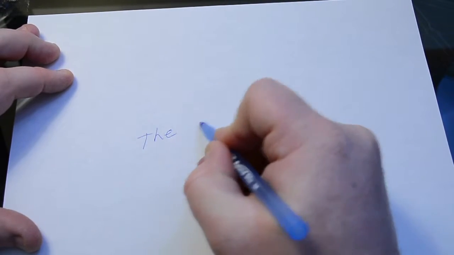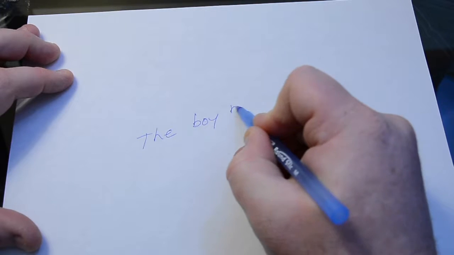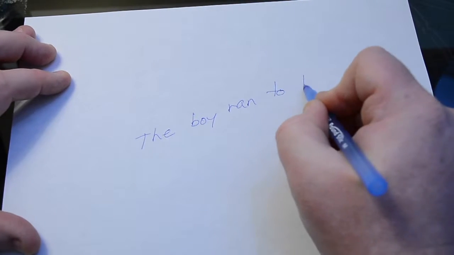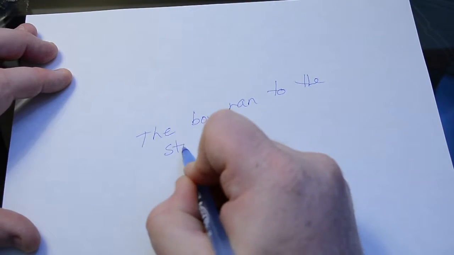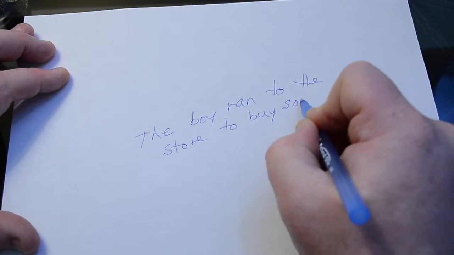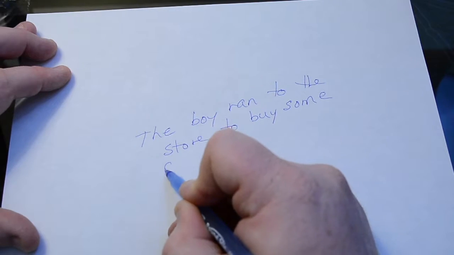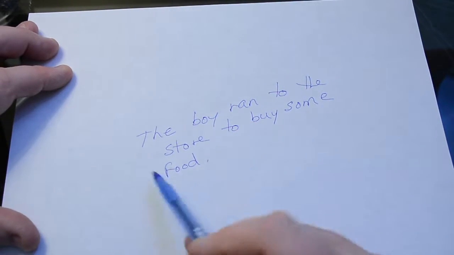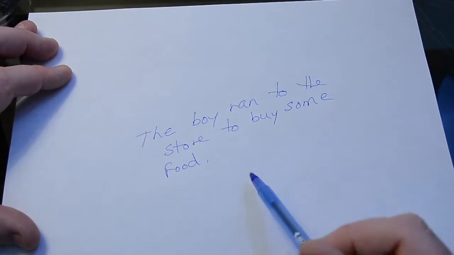Any sentence starts with a capital. The boy ran to the store to buy some food.